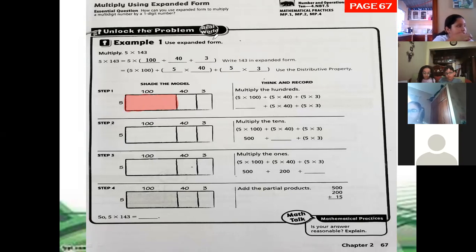5 times 100. It is 500. 5 times 0 is 0. 0, right? 500. And 5 times 0? 0. 5 times 1? 5.